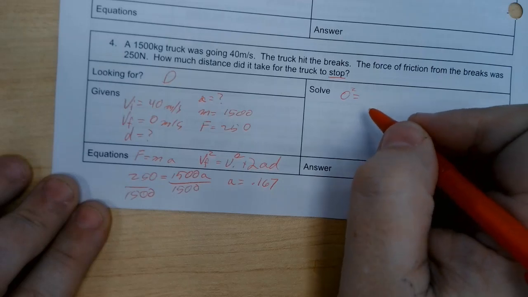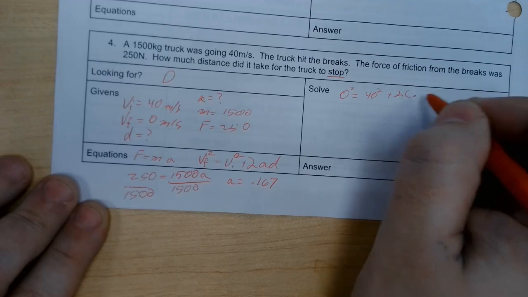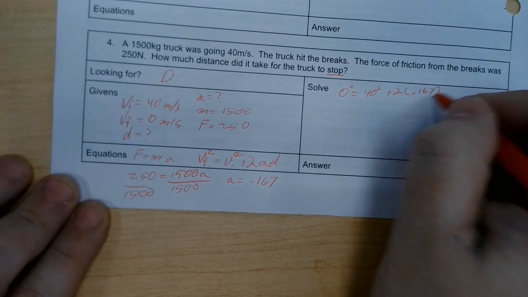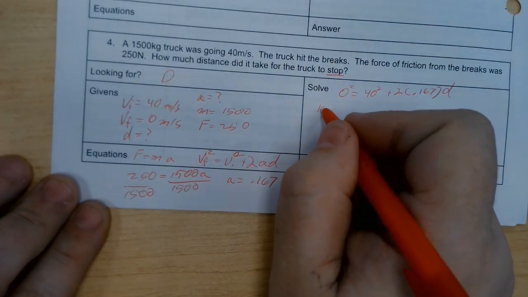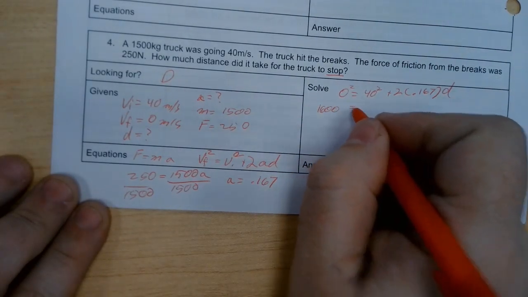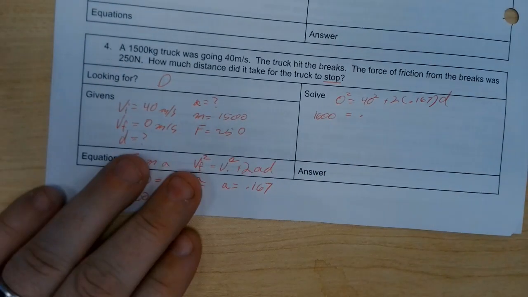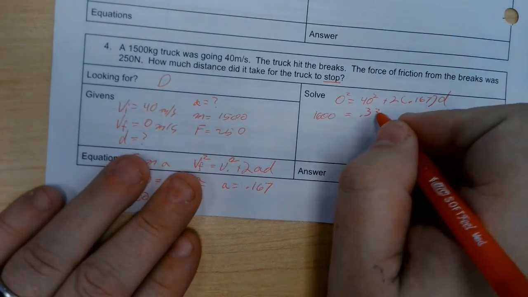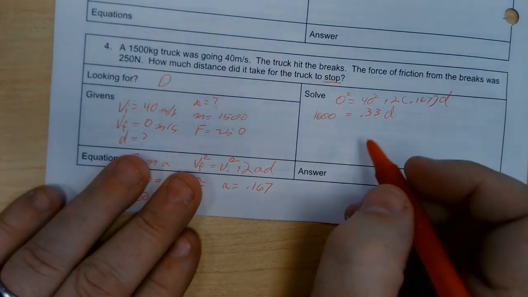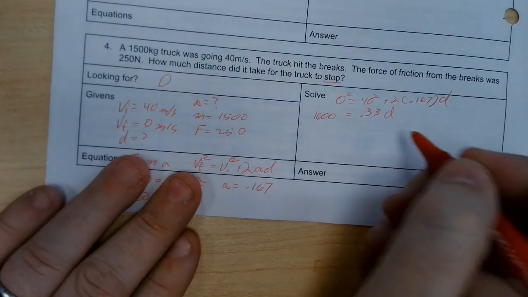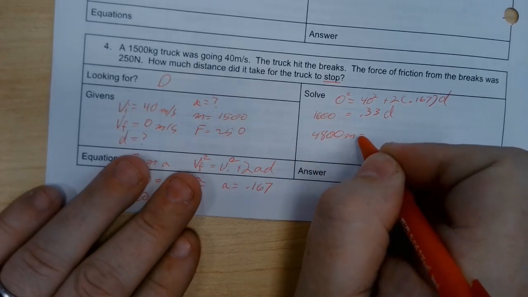And our initial velocity is going to be 40 squared plus 2 times 0.167 times our distance. 40 squared is 1,600 equals 0.33 times our distance. We're just going to multiply through here by 3 to get this all sorted out, and that's going to be 4,800 meters equals our distance.